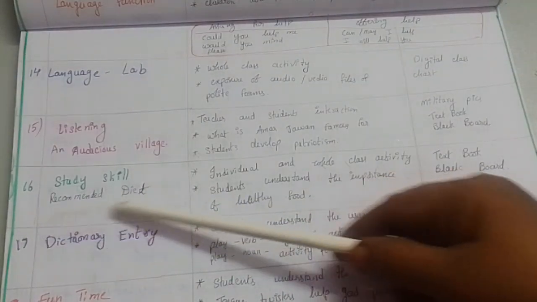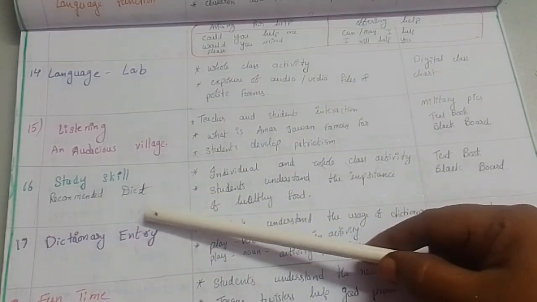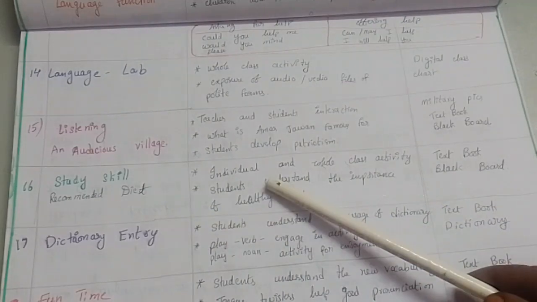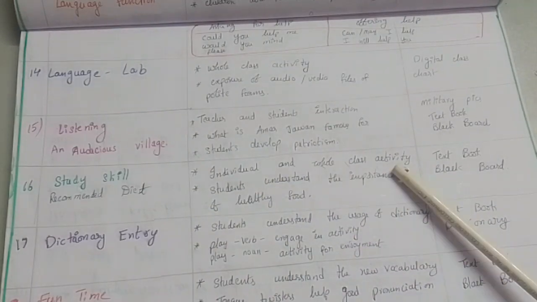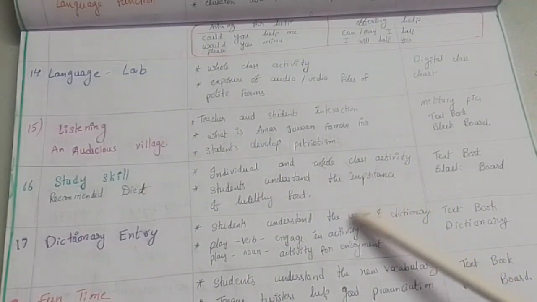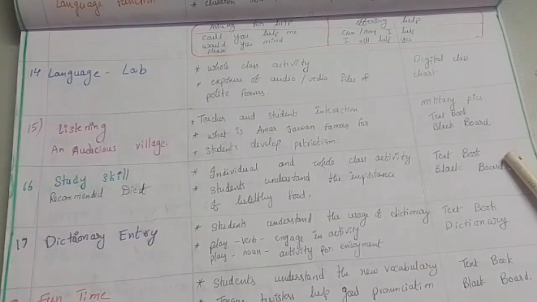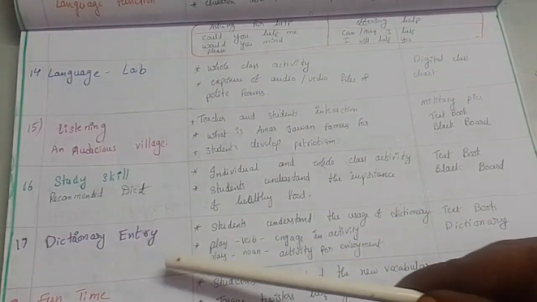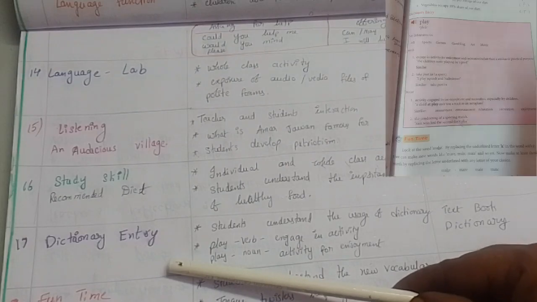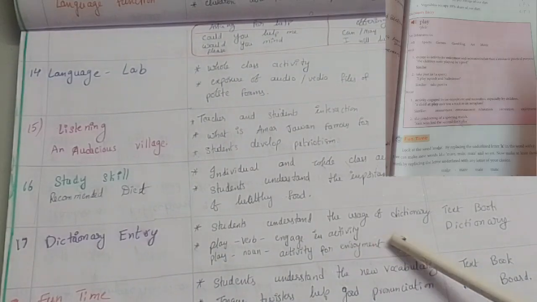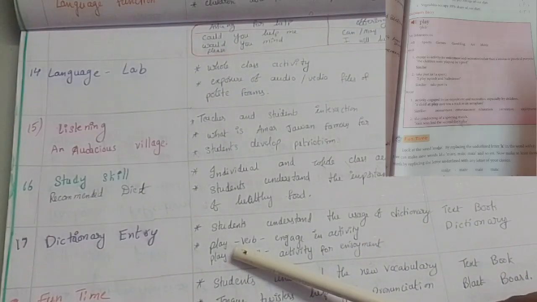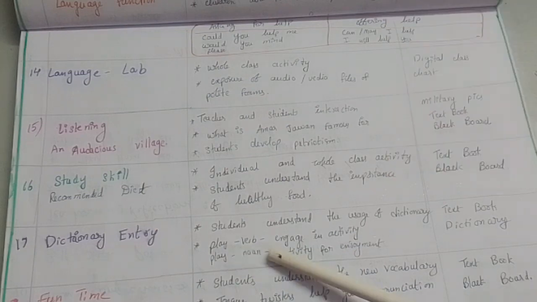In period 16, we will have the study skills. It's a recommended diet. It's an individual and whole class activity. Students understand the importance of healthy food. We have the TLM textbook and blackboard. In period 17, we have dictionary entry. Students understand the usage of a dictionary. For example, we have play. It's a verb.